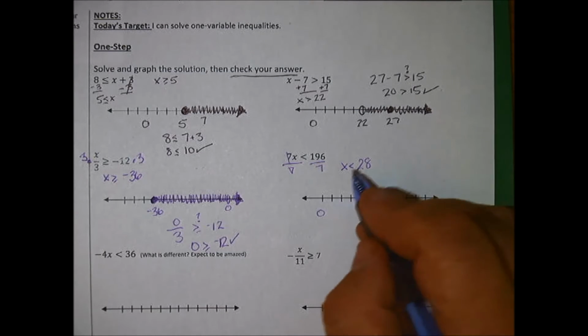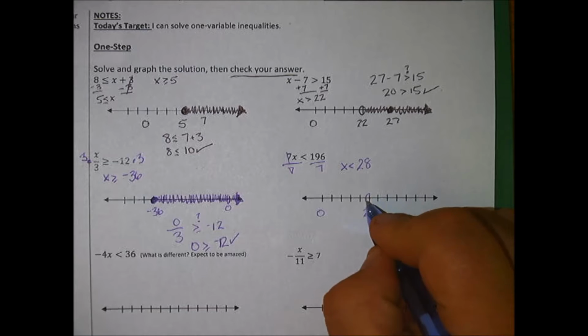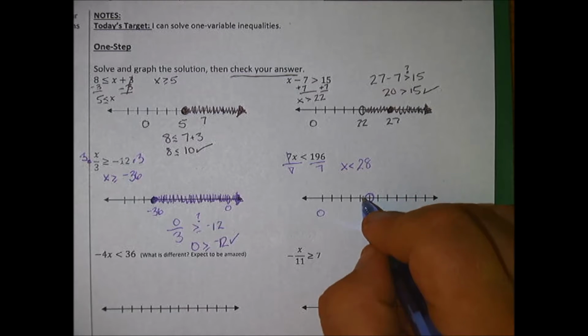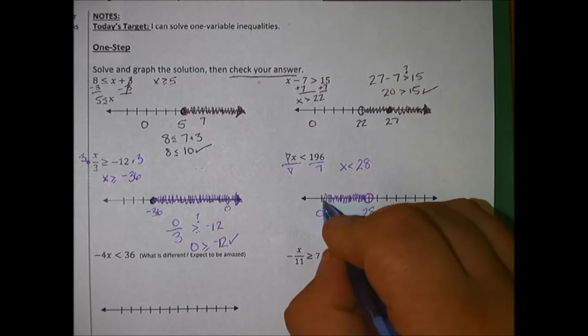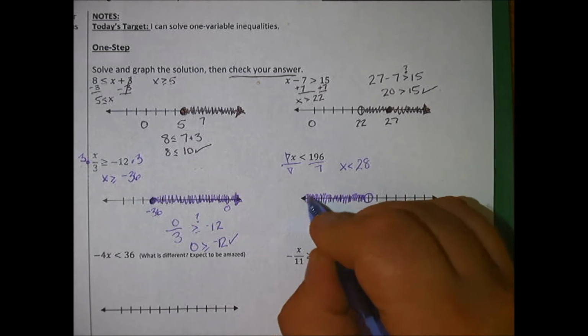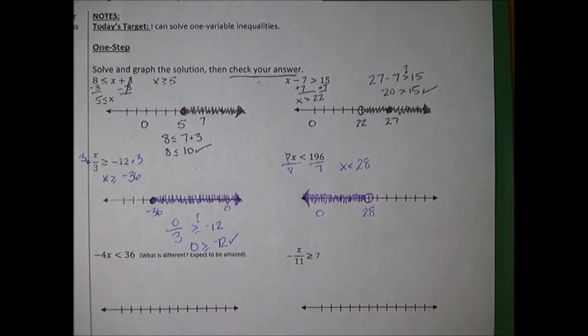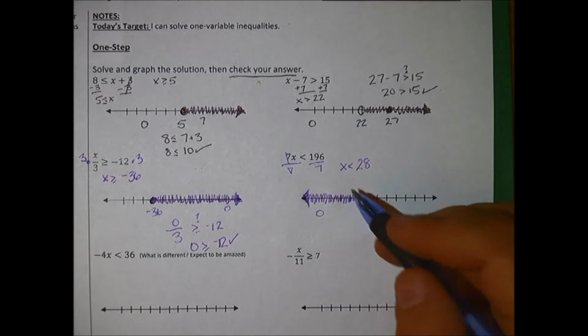So let's say I have 0 here, and maybe 28's over here. Okay. Can it be 28? No, it can't. So that's an open circle. And I want numbers that are smaller than 28. So we shade this way. Shade that in.